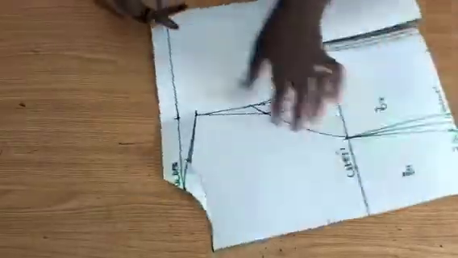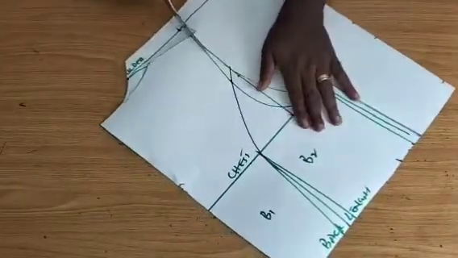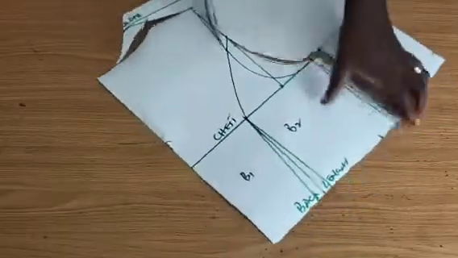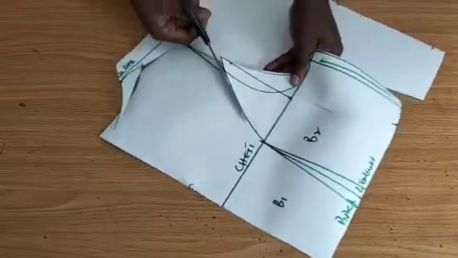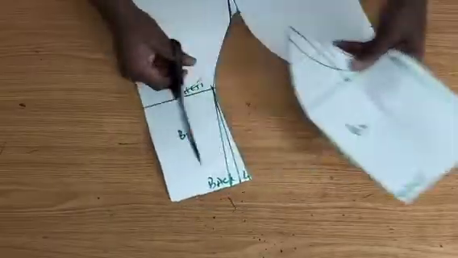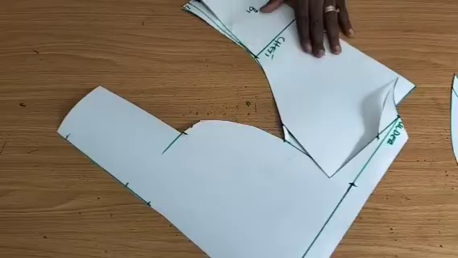Can you see? Then I will go this way, and then this way. So this is where I'm going to cut off, and then cut off the darts.